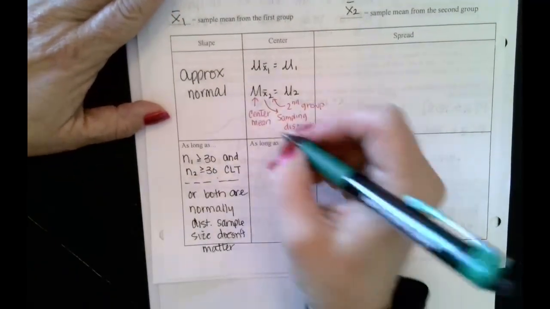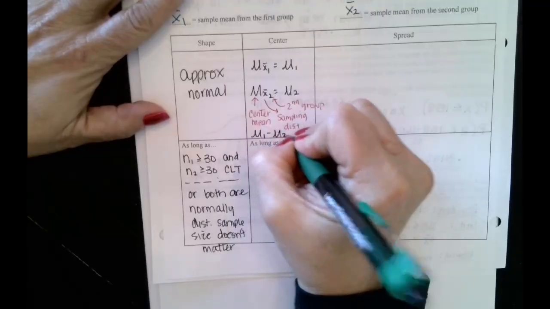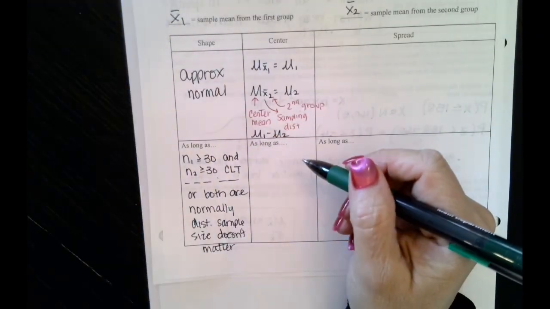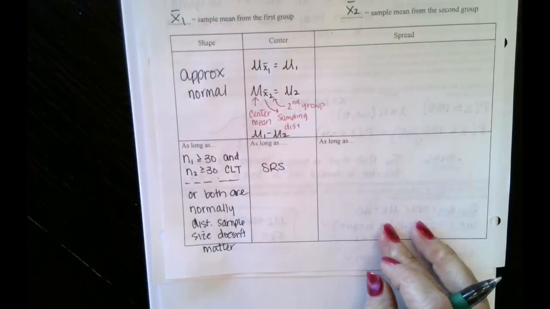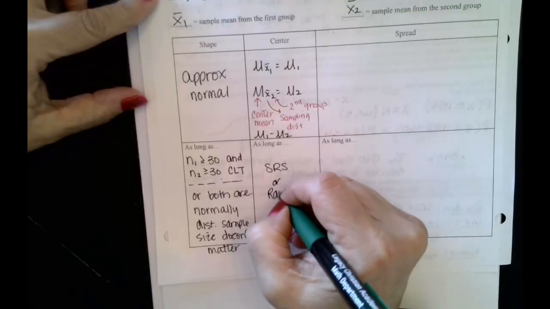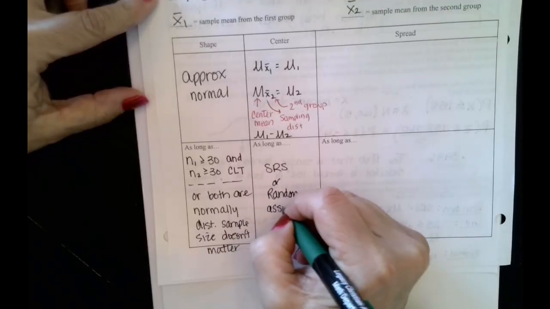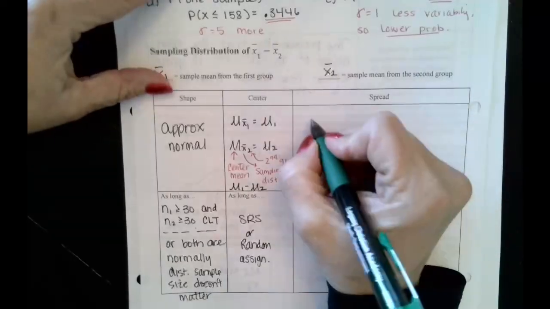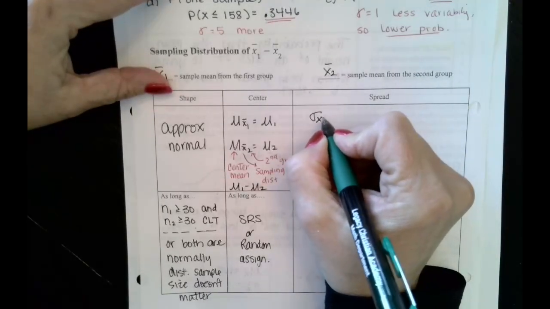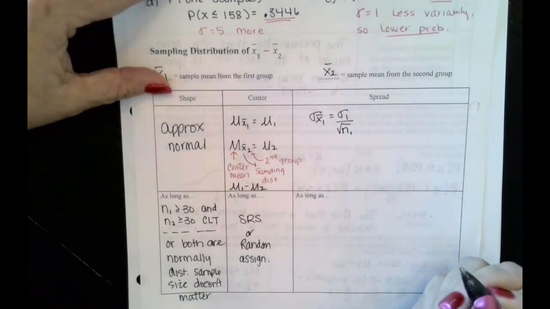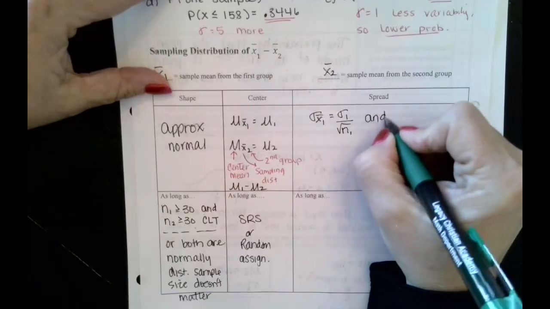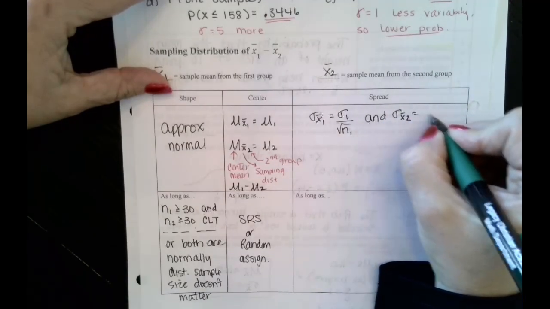But then we can summarize this. So we can say that all of this happens, we have mu1 minus mu2. Now we know we've been dealing with this, this happens as long as we have an SRS or random assignment. And I know you're getting so sick of writing that, but that's good. Then you won't forget. All right, so distribution. So our spread, our standard deviation, what do we have? So we just said that when we have the mean of one sample, this is going to be the standard deviation of that sample over the square root of the sample size. And if I have x bar of 2, this is going to be the same thing.